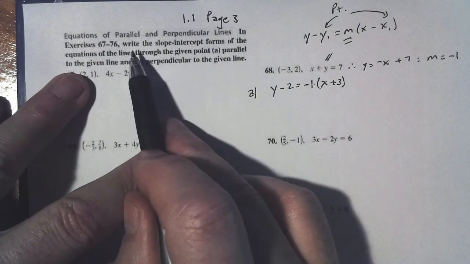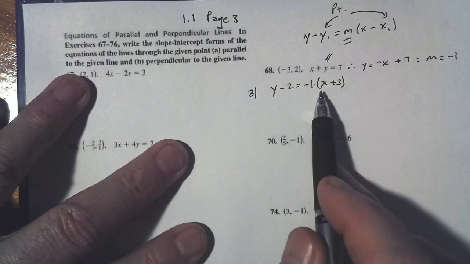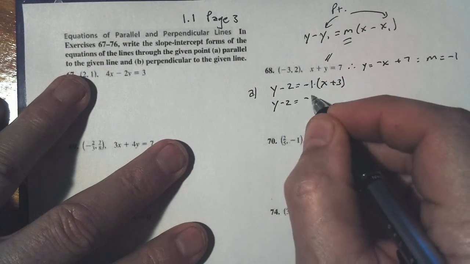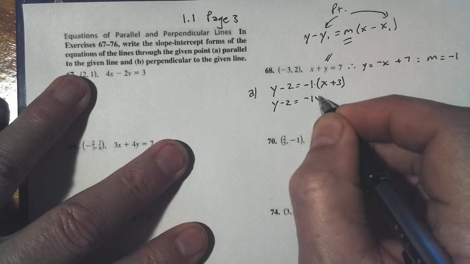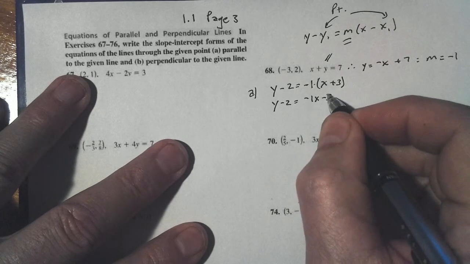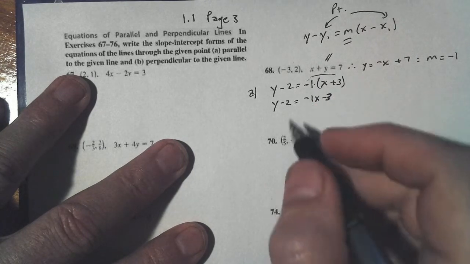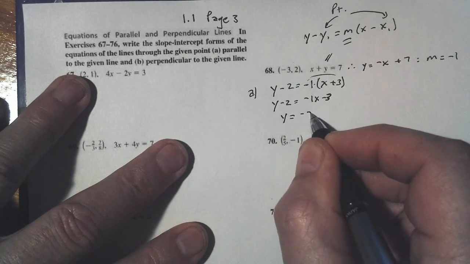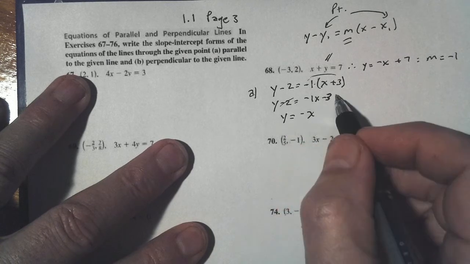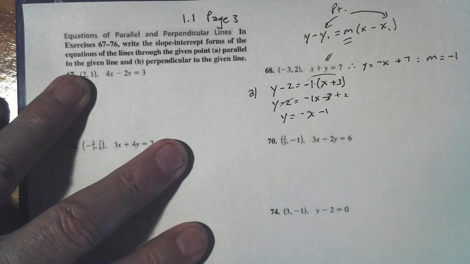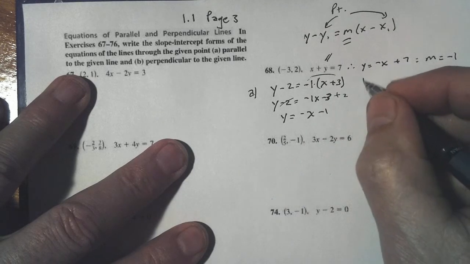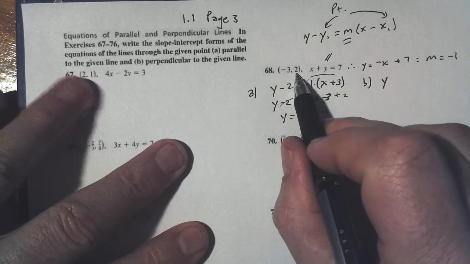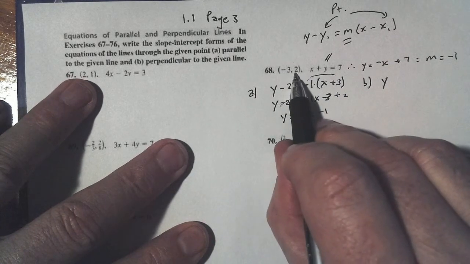Write the slope-intercept form of the parallel line. So y minus 3 equals -1 times x plus 2. When we distribute the negative, we need to add 3 to both sides. So y equals -x, when I add 3, I get +1, and that's it. And for B, the line still passes through this point, but perpendicular.